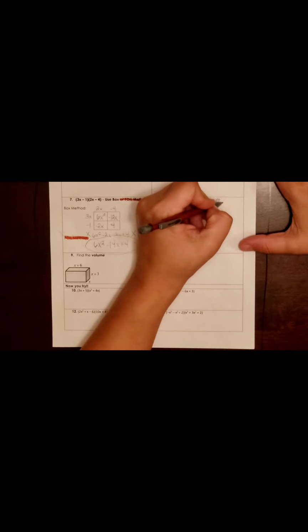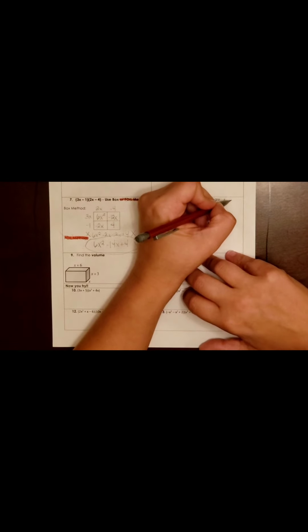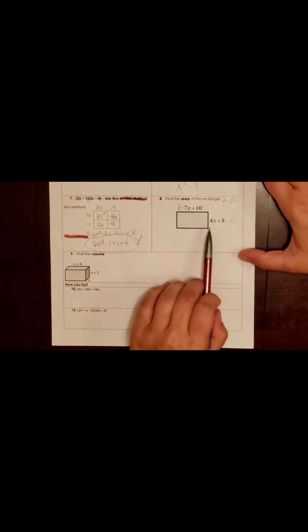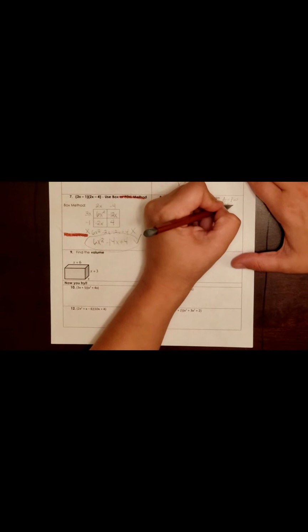Find the area of the rectangle. Okay, so hopefully, you know the formula for area, but if you don't, I'll go ahead and let you know. It's length times width. So in this rectangle, the length is equal to 7x plus 10, and the width is equal to 4x plus 8. Now, if we're just multiplying length times width, and that's how we get the area, well, shoot, that's easy. We're going to do 7x plus 10 times 4x plus 8. Boom. And that's going to give us our area.